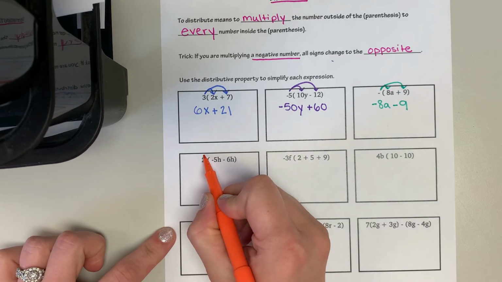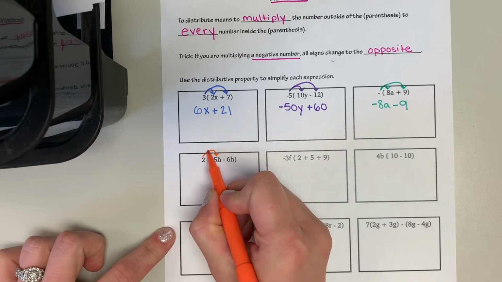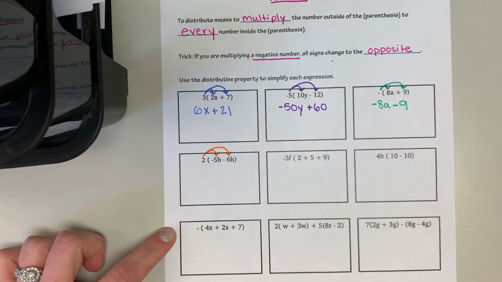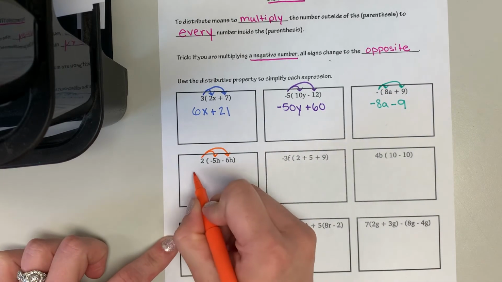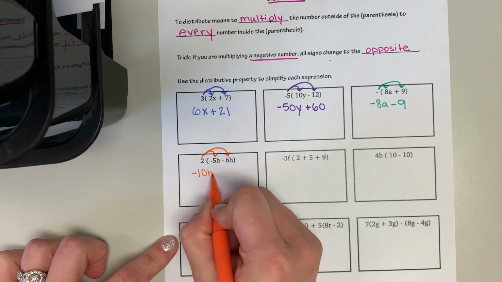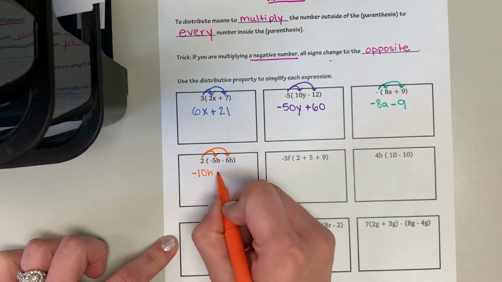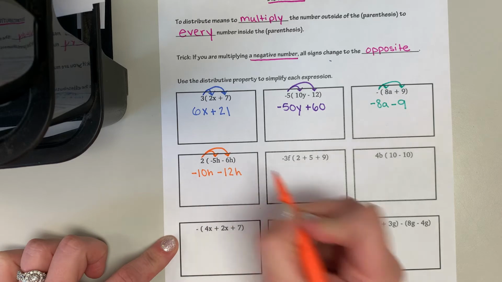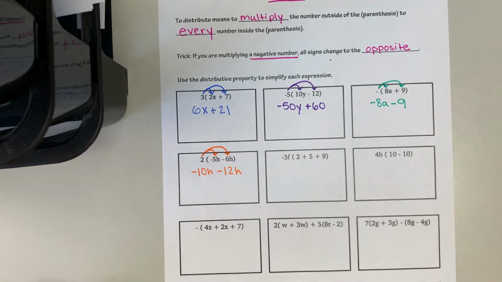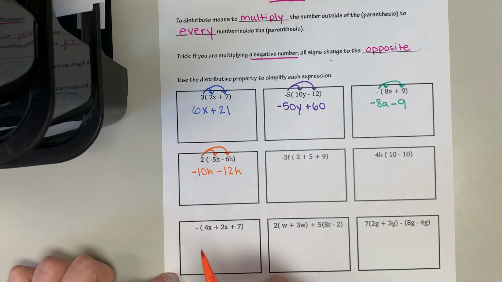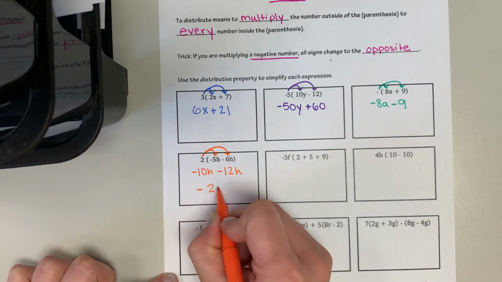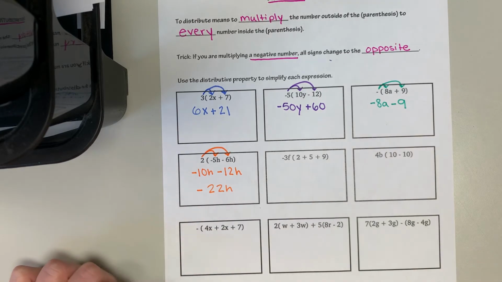I'm going to take this 2 and I'm going to distribute it to everything inside the parentheses. 2 times -5h, -10h. 2 times -6, -12h. Notice here we have 2 of the same terms, so we can combine these terms. -10h and -12h. That would make -22h. You just combine those terms there.